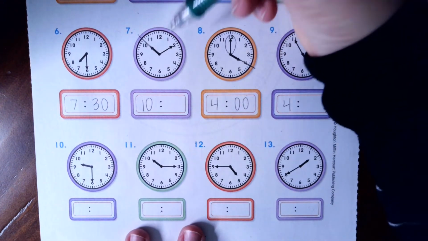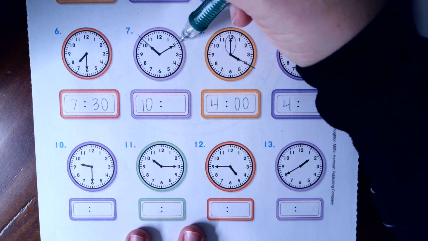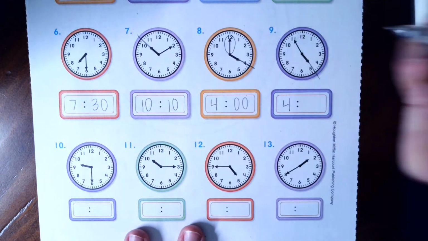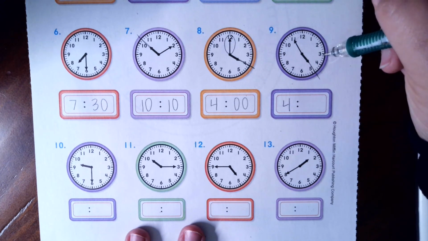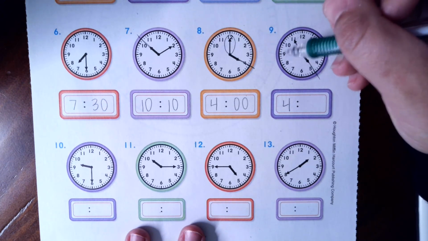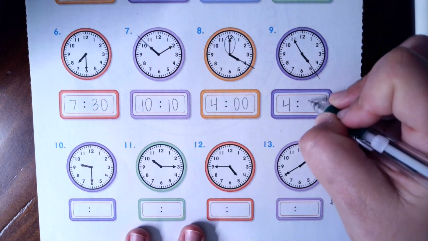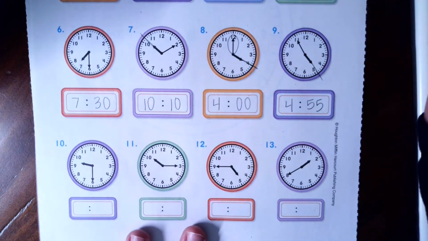All right, so if I have it pointing to the 2, that's 5 and then 10. So 10. And all the way to the 11, 5, 10, 15, 20, 25, 30, 35, 40, 45, 50, 55.